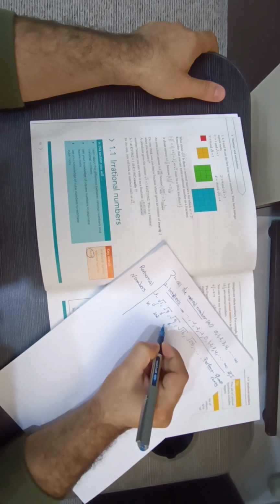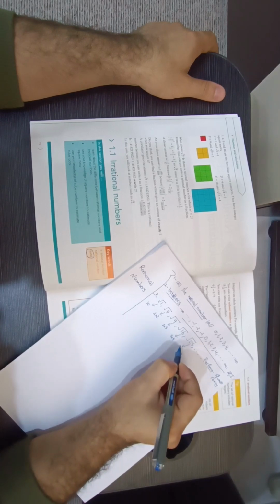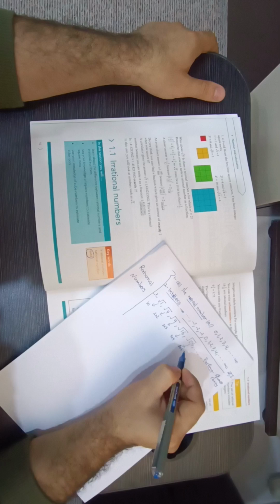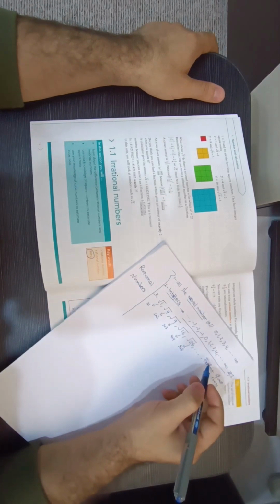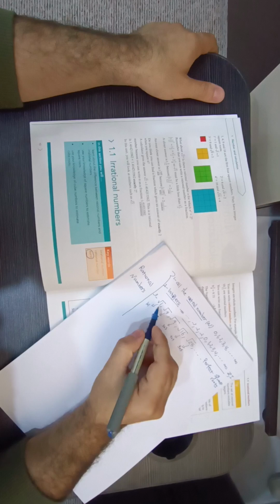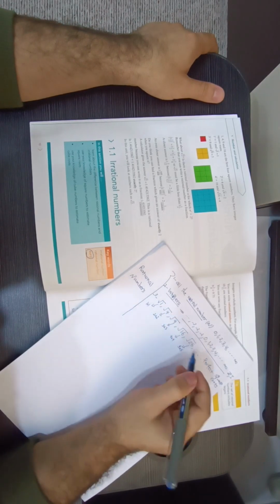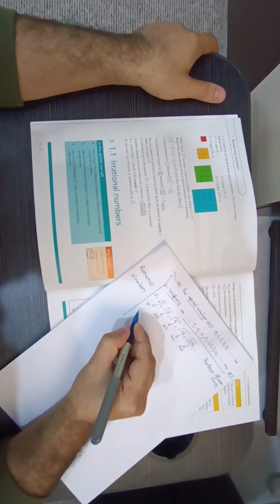9 is 3 times 3. 16 is 4 times 4. 25 is 5 times 5. And the next one is 36. Then we call this set of numbers perfect square roots. And they are all rational numbers.